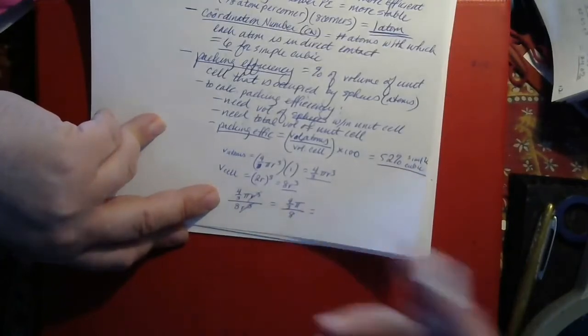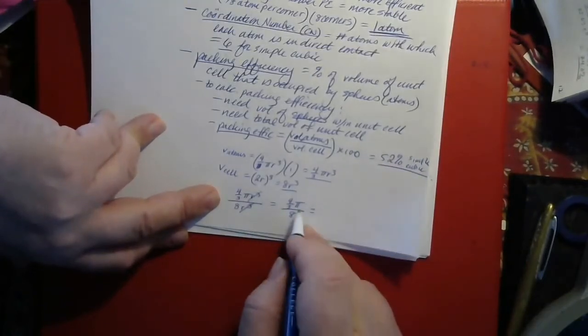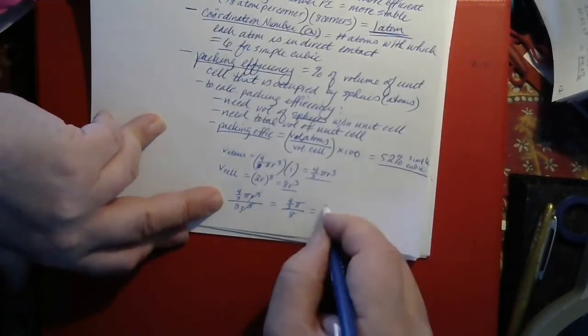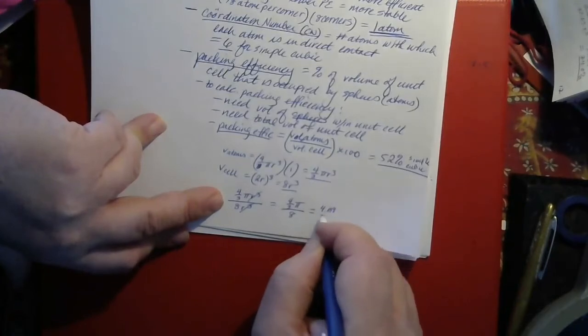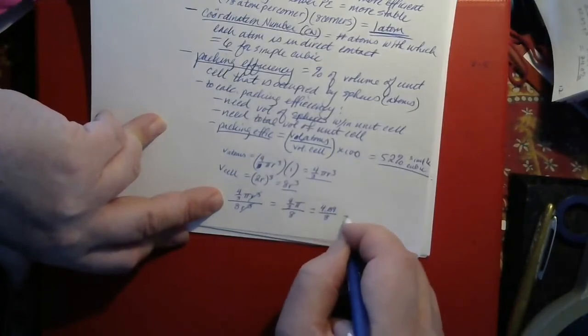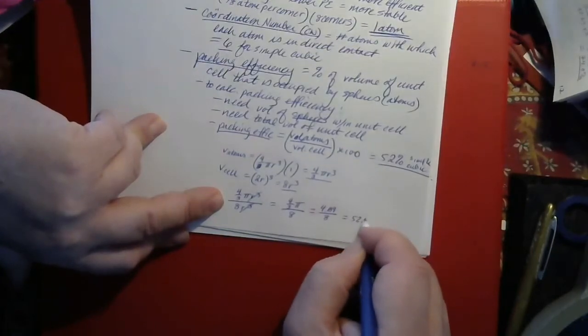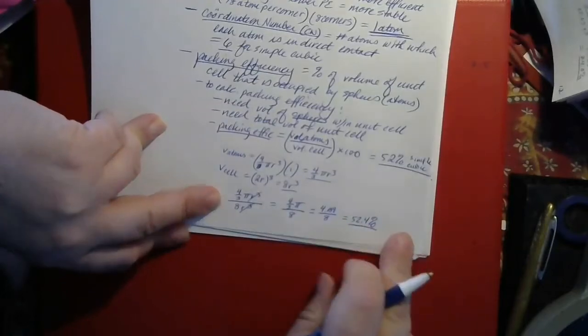Pi is just a number. You can get it from your calculator, and then multiply it by 4 and divide it by 3. And then you take that and divide by 8. This ends up being 4.189 divided by 8, and that is 52.4%.